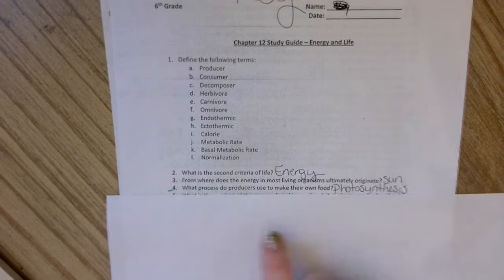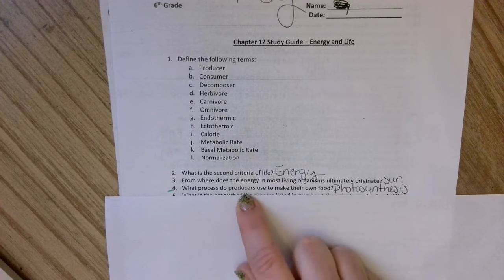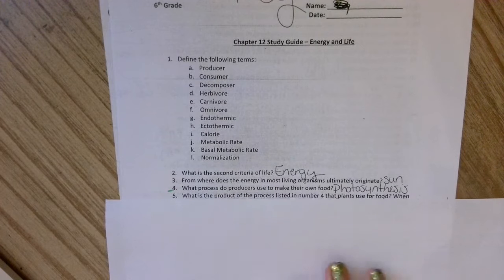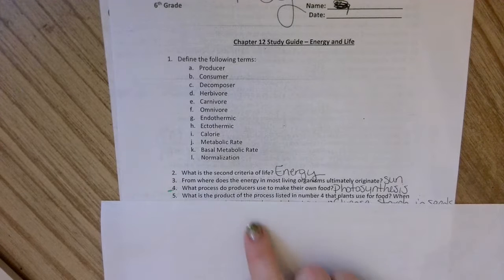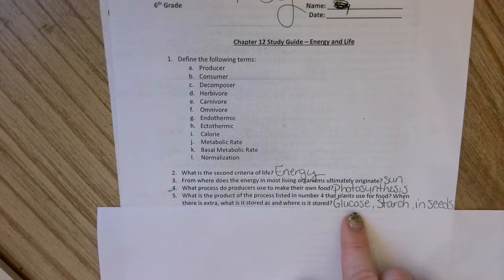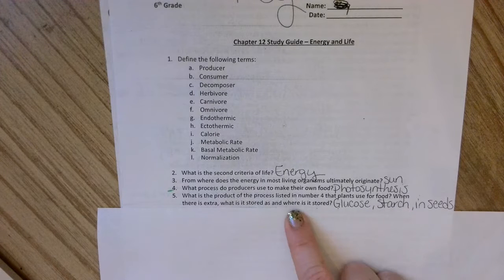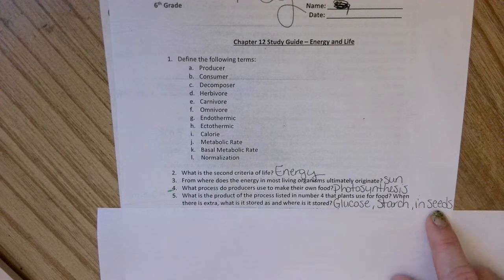Number 4, what process do producers use to make their own food? That is photosynthesis, because remember, producers are plants. Number 5, what is the product of the process listed in number 4 that plants use for food? So they make glucose first, but then when there is extra, it can get stored as starch. So that answers the second question. And then the third question, where is that starch stored? It's stored in the seeds of the plant. So when you're eating fruits and vegetables, if you eat the seeds, you are getting a good amount of starch in those seeds.